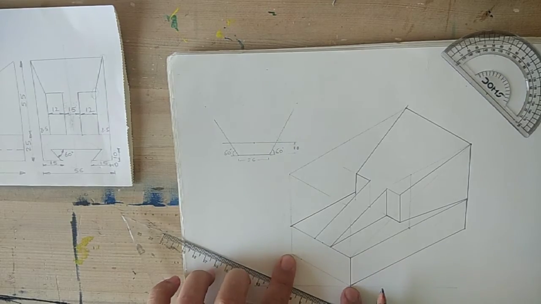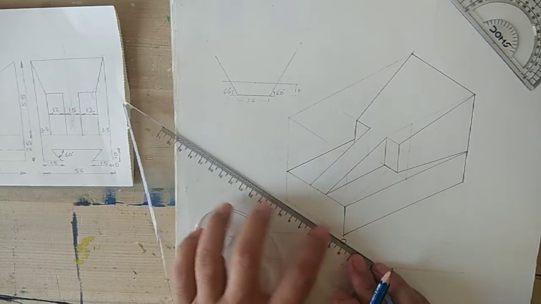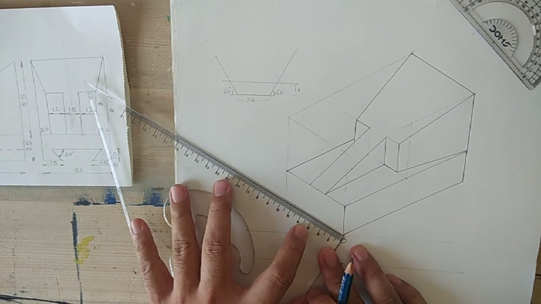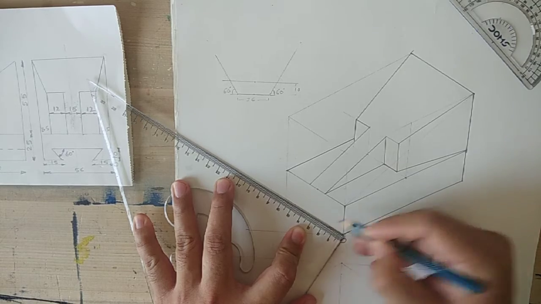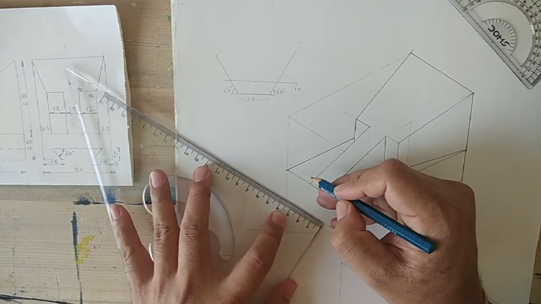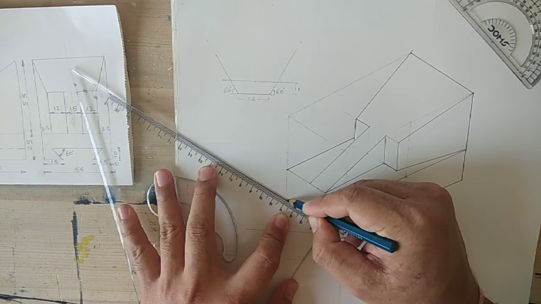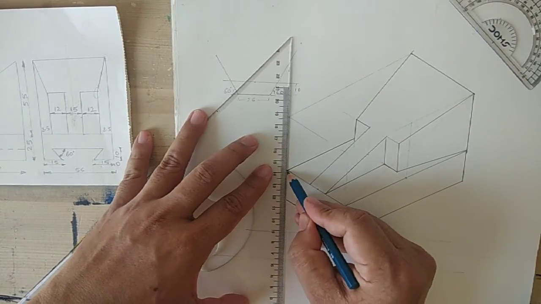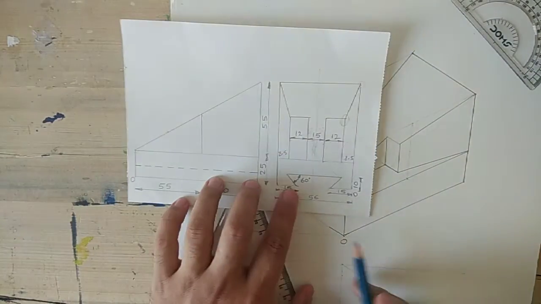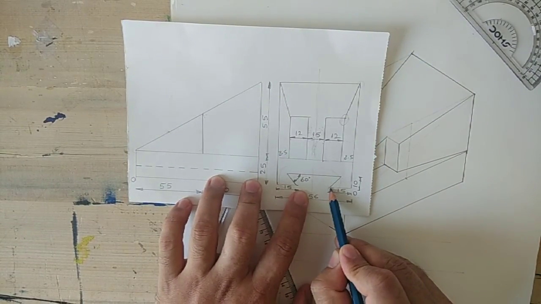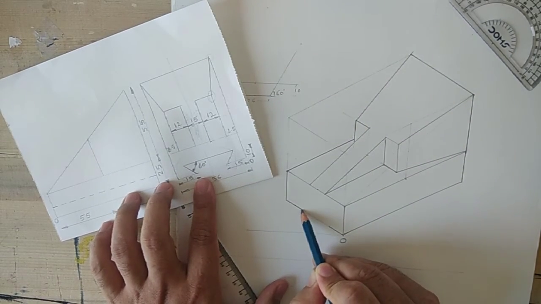Now class, from this point, first we will mark 15 mm on both sides. 15 mm. So now class, this is the non-isoline. We got the starting point of the non-isoline.